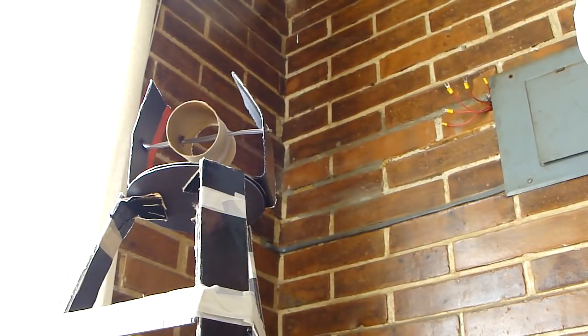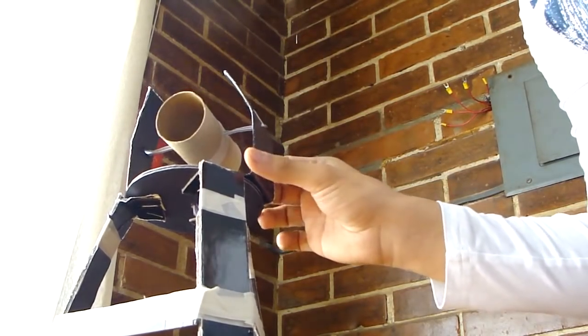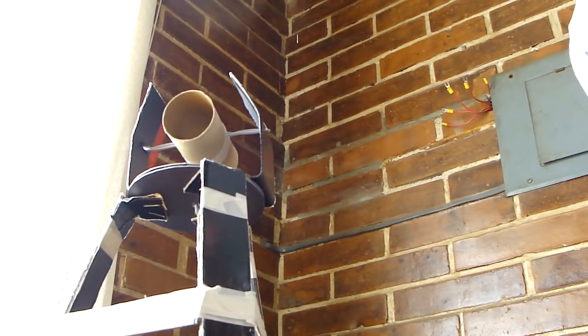The next thing you should do after this is to align the two axes. The first axis is this one, the one that allows the telescope to move vertical way, and the other one allows it to move horizontal way. If you don't align the two axes, you will have a mistake in your lectures.